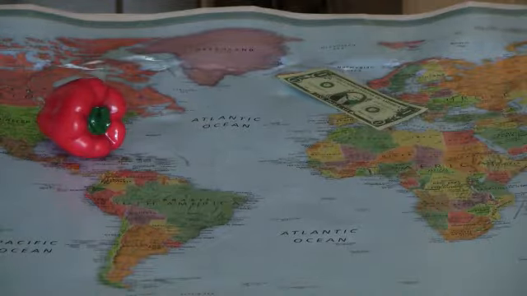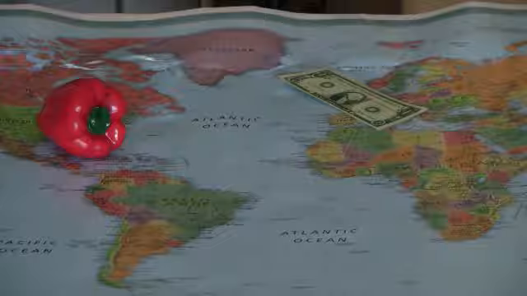Of course, the British don't use dollars, so what we really did is we sent 2 blue marbles, which is what backs up our dollar, to England.